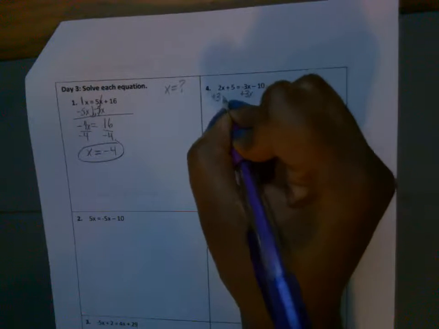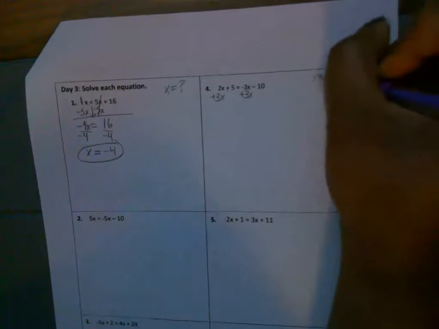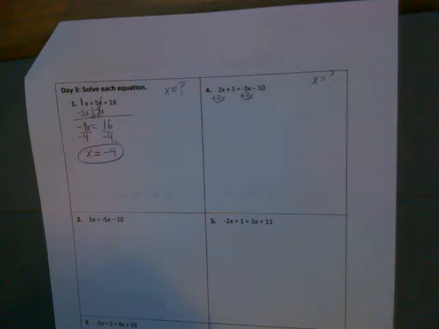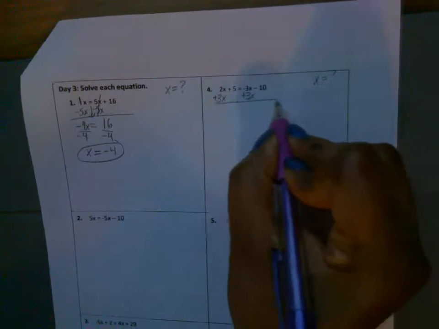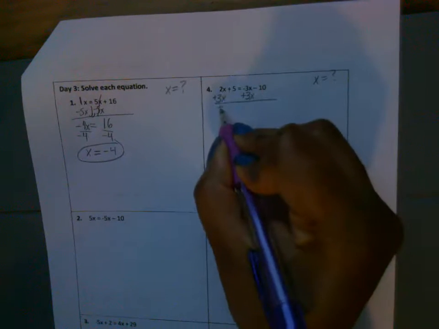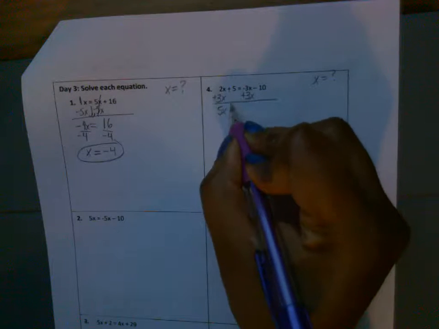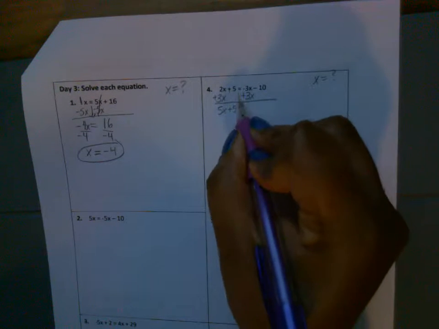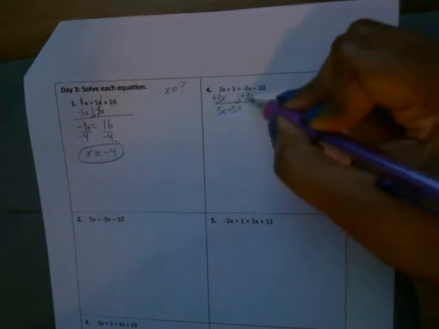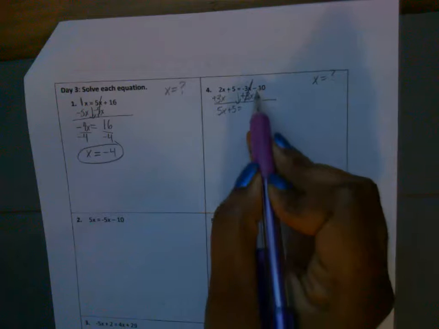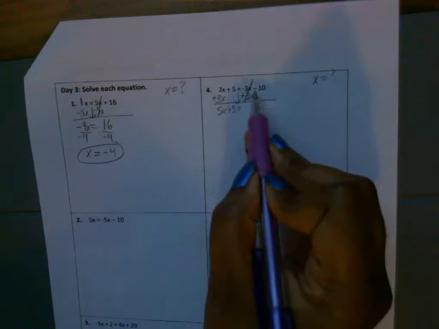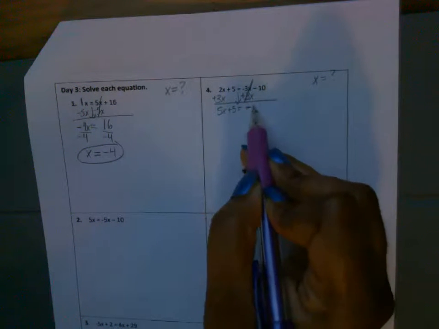You have to move the variables to the same side because you cannot solve for x unless all the x's are together. All the variables have to be together. When I add 3x to 2x, that gives me 5x. So on this side, I get 5x plus the 5 that was already there equals the 3x cancels out on this side. Negative 3x cancels out. And I'm left with negative 10. Make sure you bring down the sign with it. Bring down the sign that's in front of it.